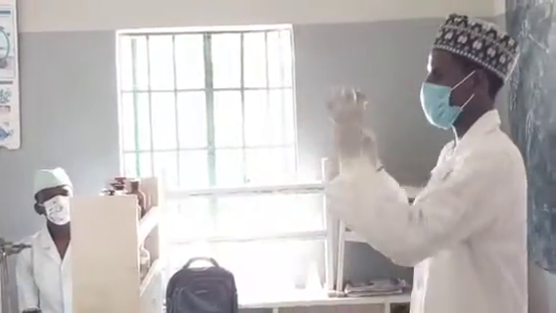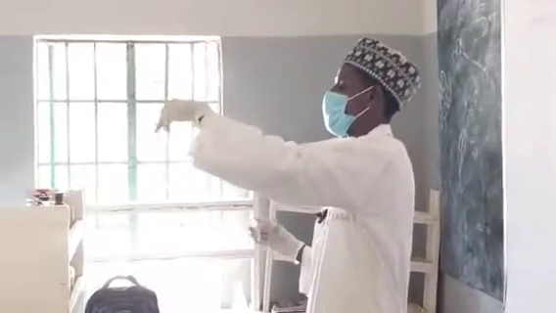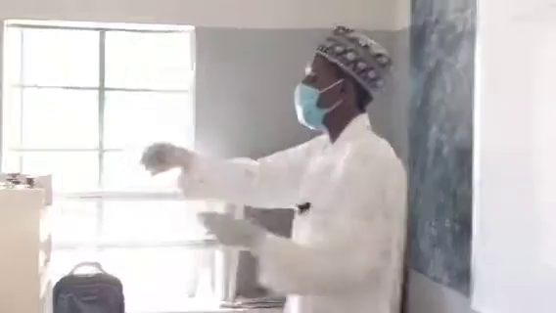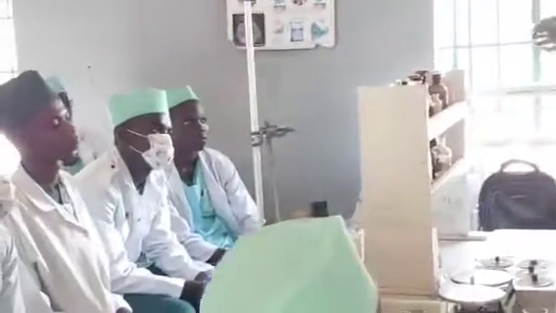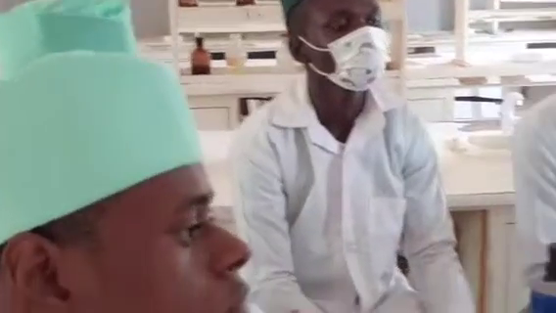As you can see, you can see through it. That is why it is called a watch glass. It is used to measure out solid samples. You can see through it, from the word watch. So it's called a watch glass.